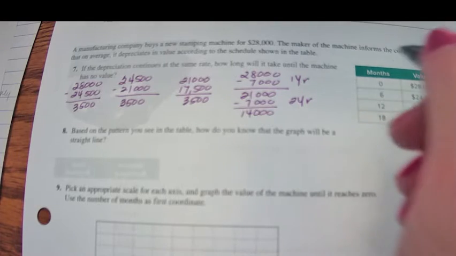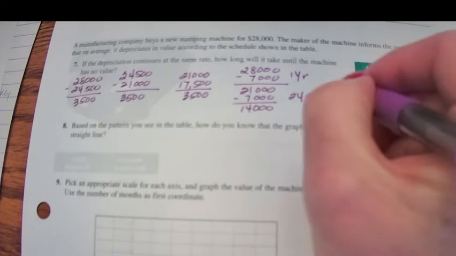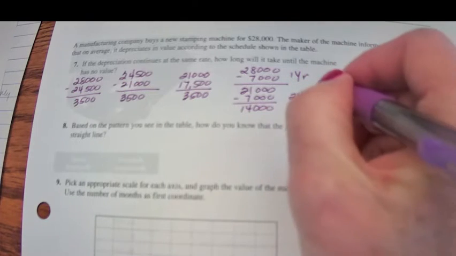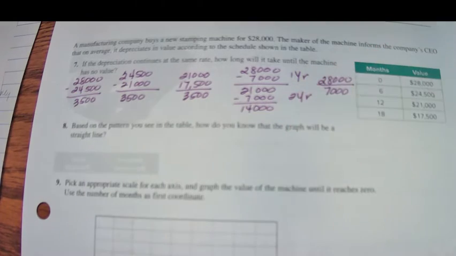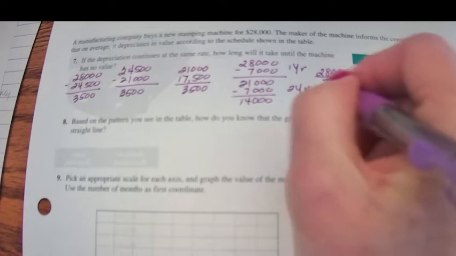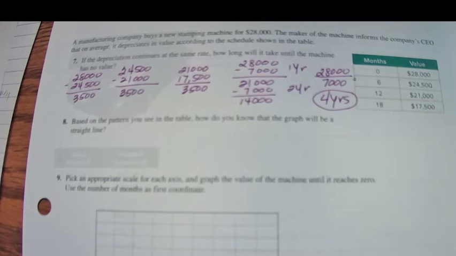But probably the calculation you want to use is it starts at $28,000 and goes down $7,000 per year. That's going to take 4 years. In 4 years, the value of this machine will be 0, will not be worth anything. It'll take 4 years to decrease by the full $28,000.